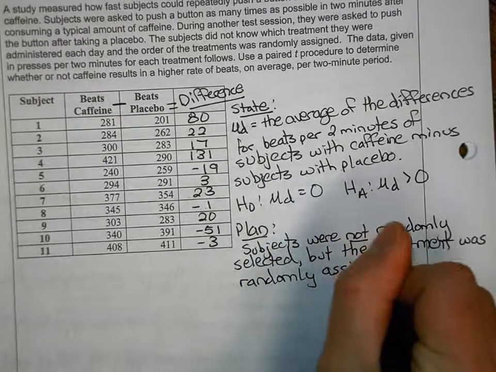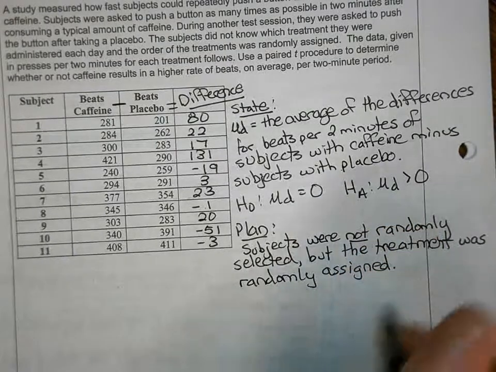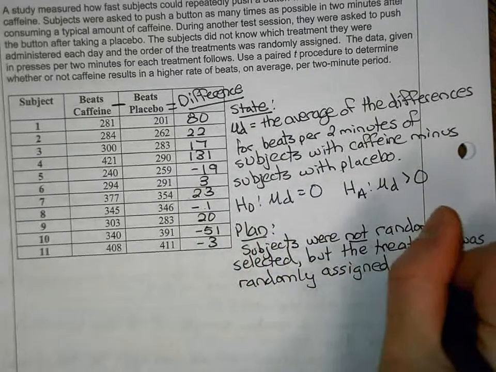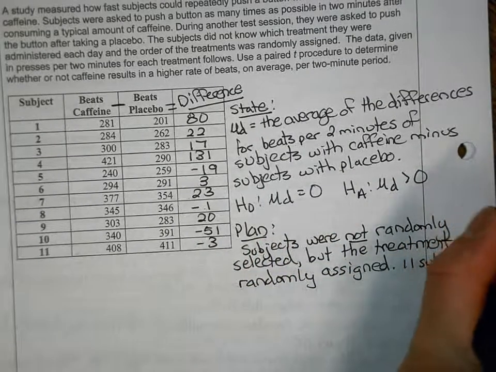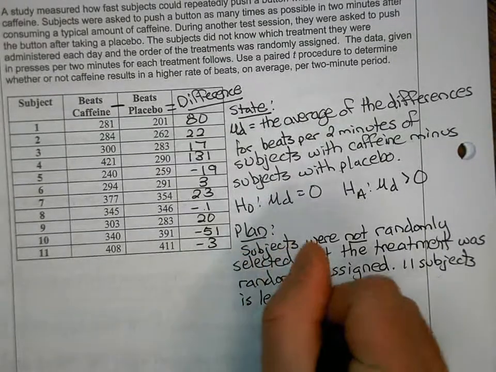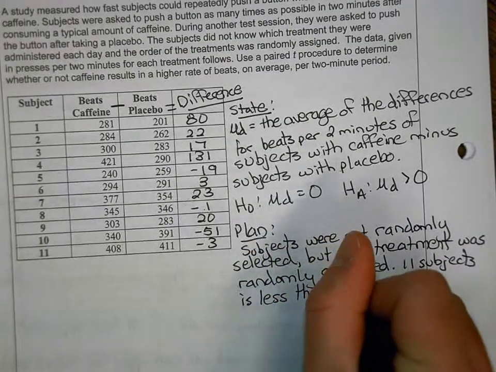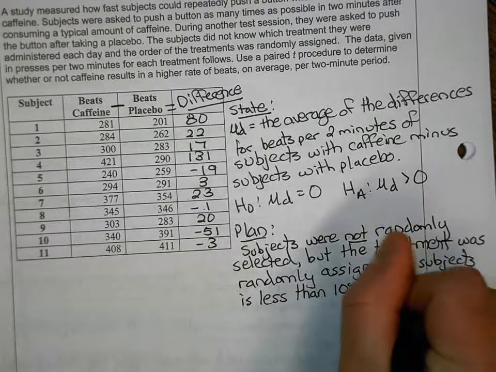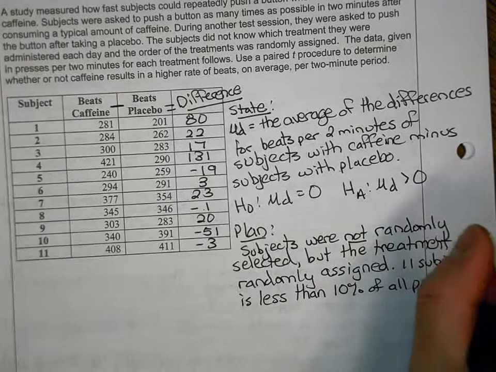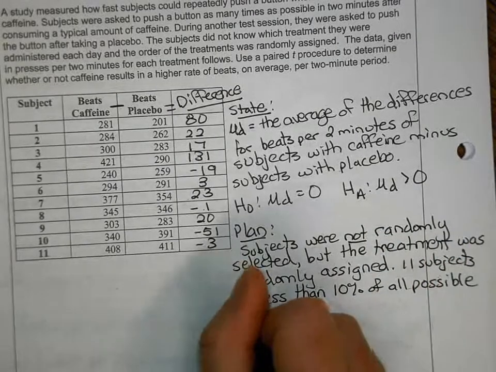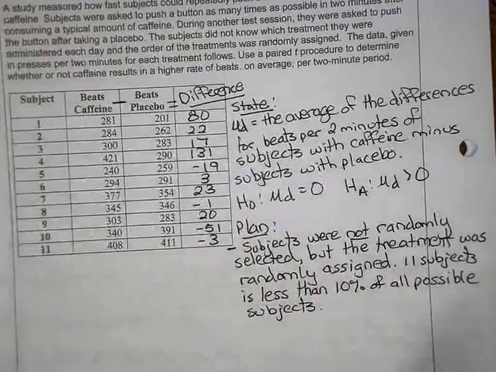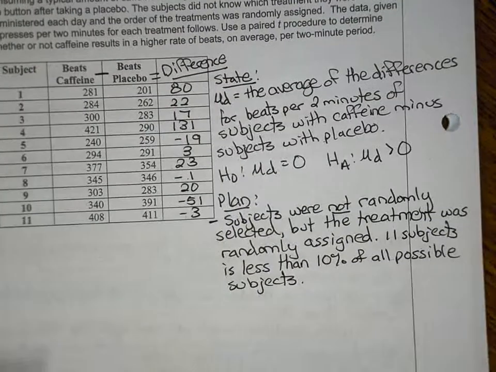And if I think I need more with that, I can also say that 11 subjects is less than 10% of all possible subjects. So that's a lot for just the first condition, but now I feel a little safer in what I'm writing.